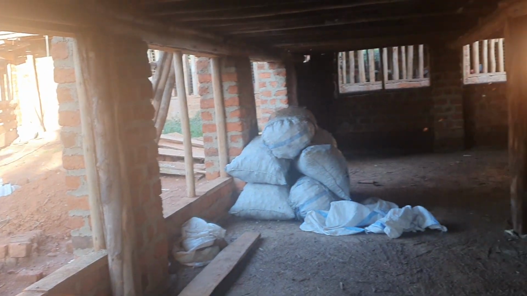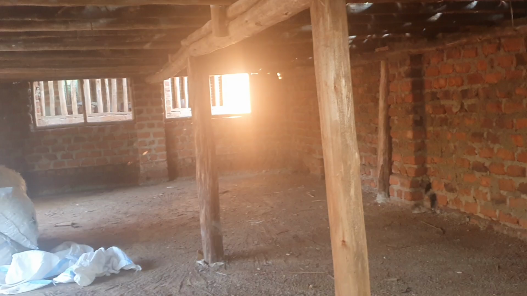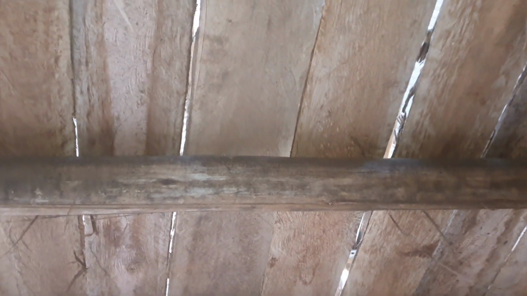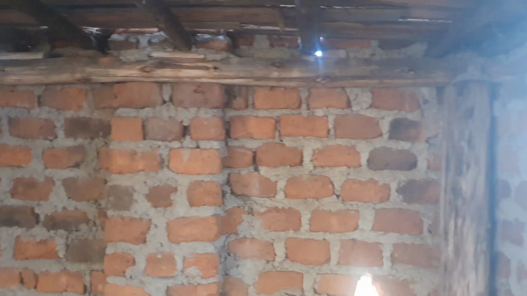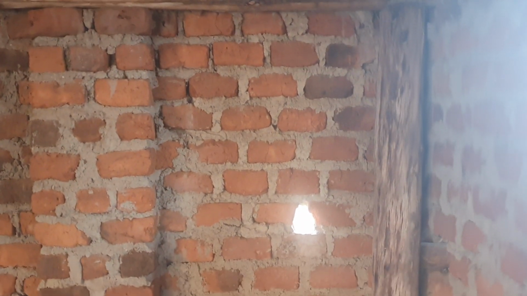All these are poles that are holding the upper floor. And this is the upper floor. Before you put the wood cuttings, poles first. These are poles. They are laid onto these bigger poles to support the upper floor.